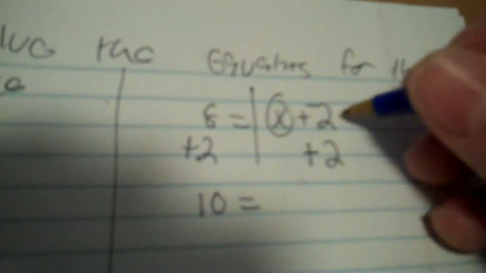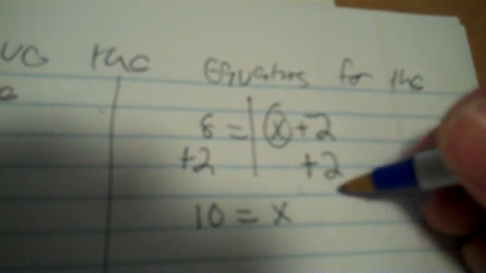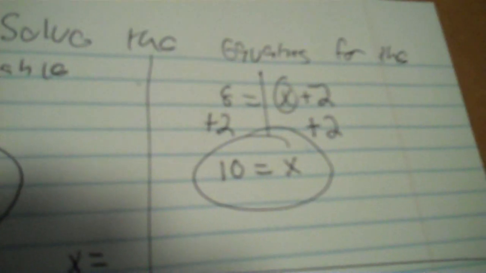So line up your equals. 8 plus 2 is 10. You got x. Negative 2 plus 2, that's 0. Okay, so x equals 10. So I can go over here and take 10 minus 2. I know that's 8.